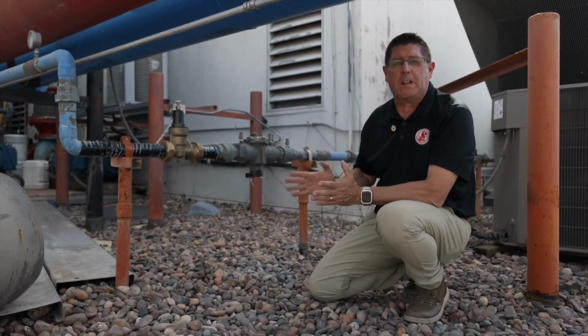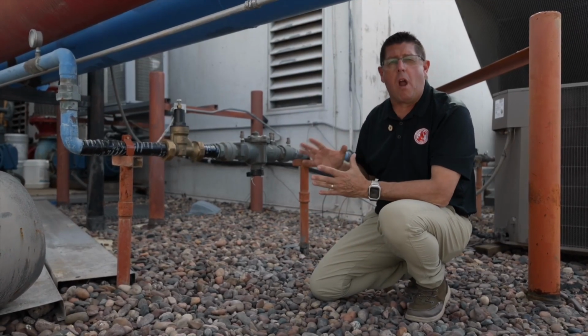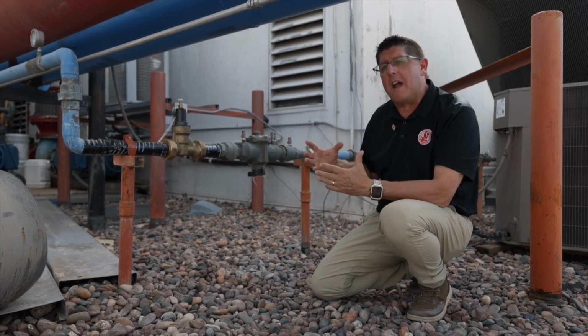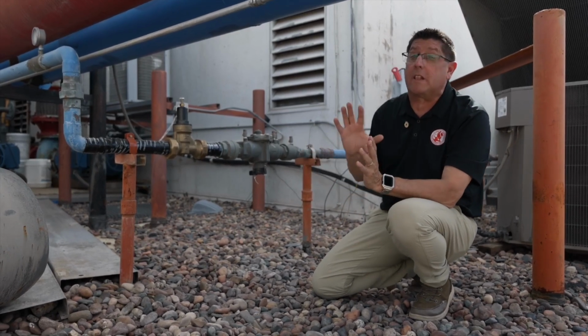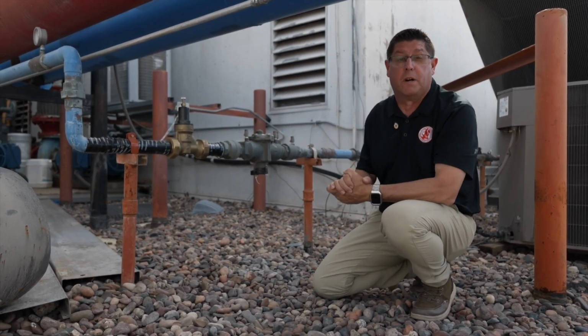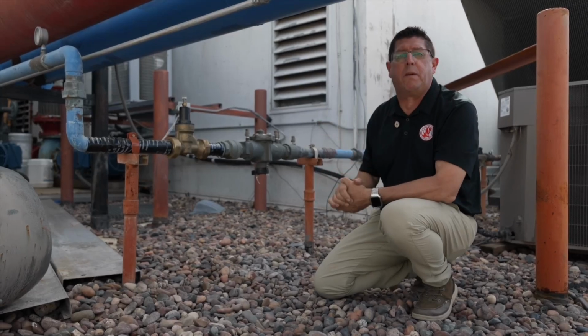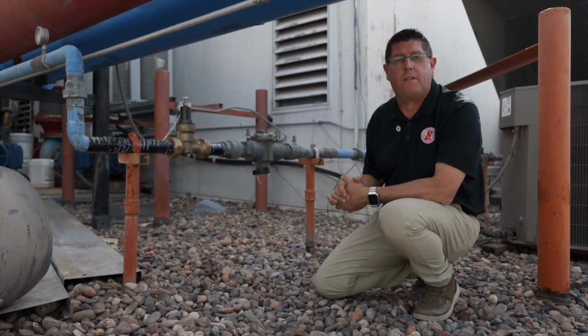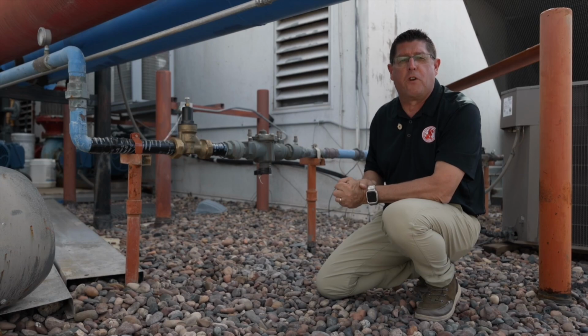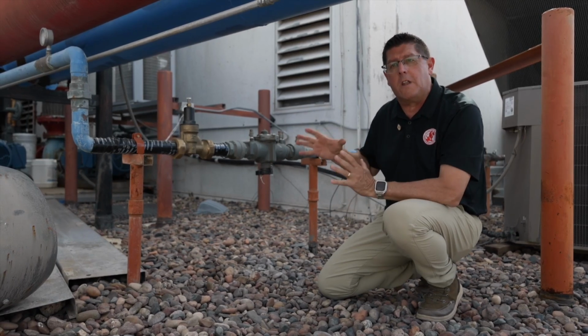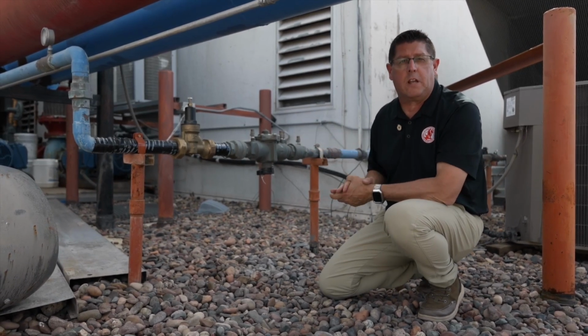Identifying backflow prevention devices is part of the ComSop. And you're going to find the main backflow prevention device, or at least attempt to find it on every commercial building. But that won't just be the only backflow prevention you'll have. There could also be other backflow prevention devices for individual components in the building.